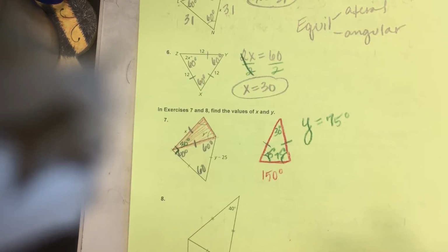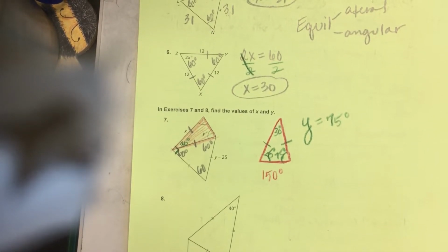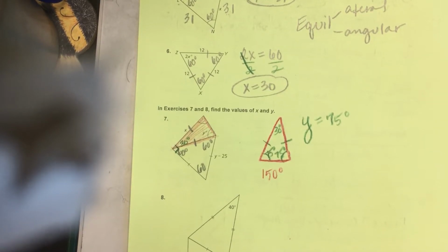What are we supposed to do with the tape again? Just tape your little sheet in there. We already saw x. No, we're going to get to x right now. How long are all the sides of the equilateral triangle? 60. I was just checking.